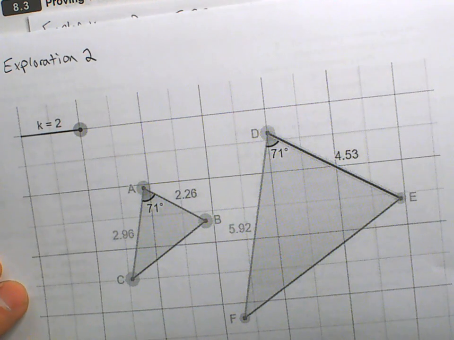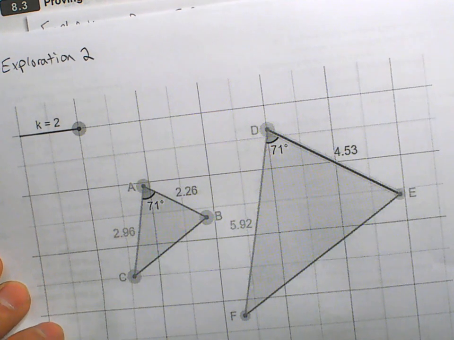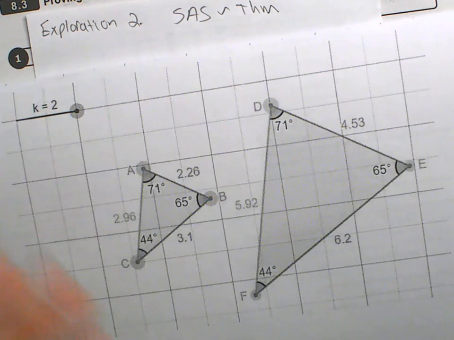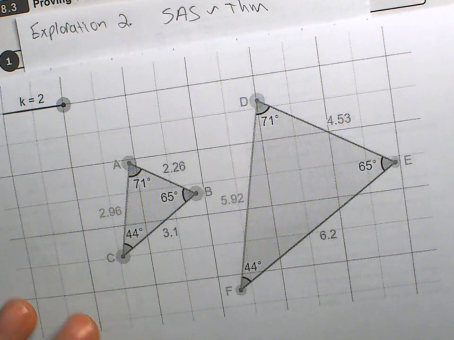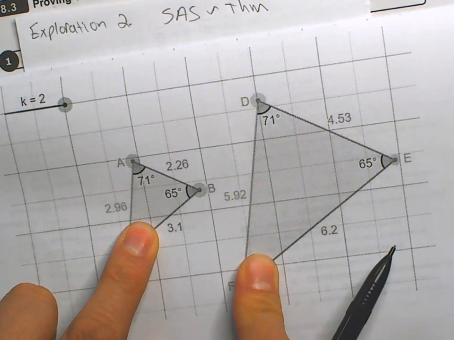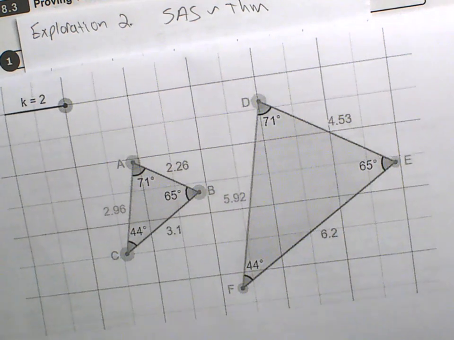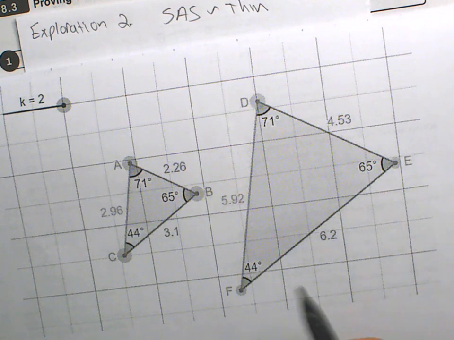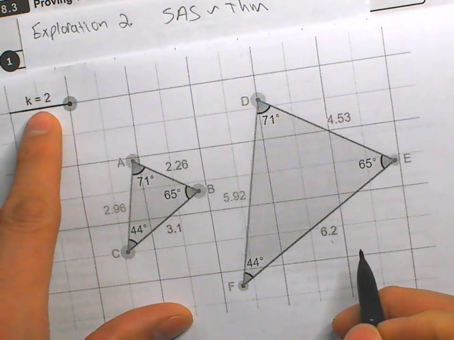Using the same triangle, don't redraw these triangles, here are their corresponding measurements. Off the bat, you already have those two pairs of angles congruent, therefore by angle-angle similarity, they're similar. The other way we can check is 6.2 divided by 3.1, which is indeed going to give you 2.